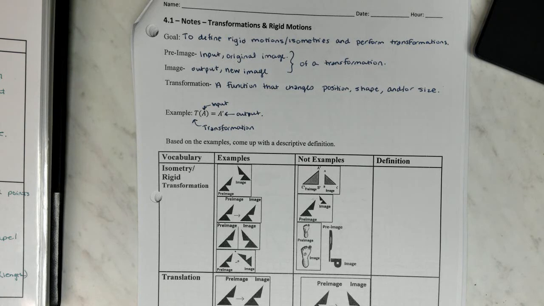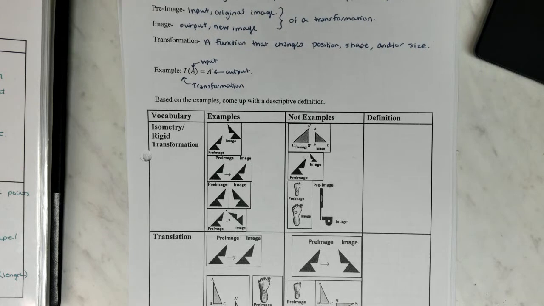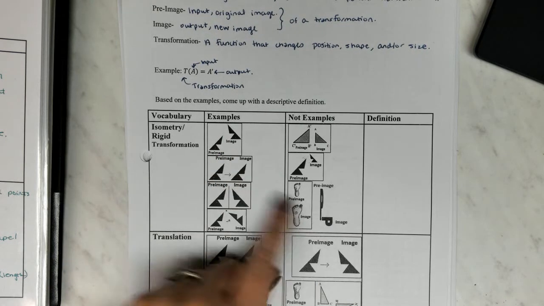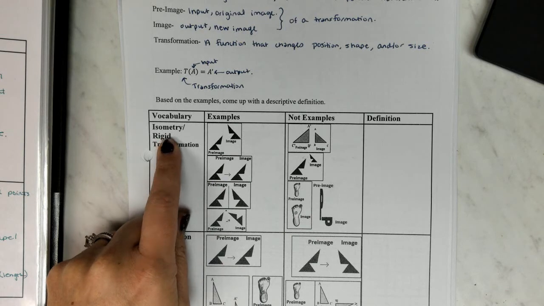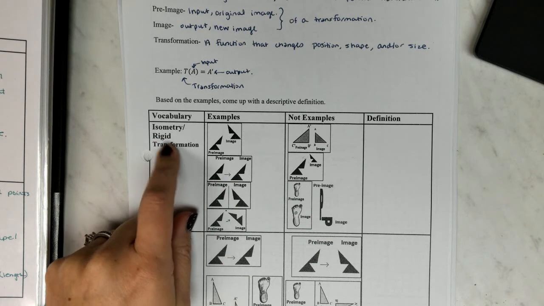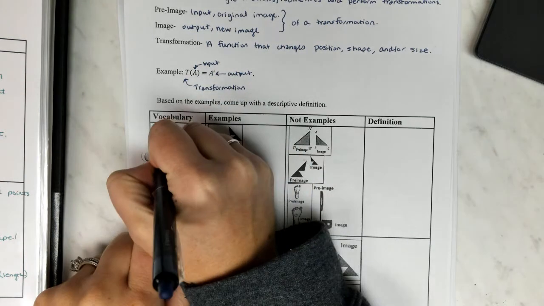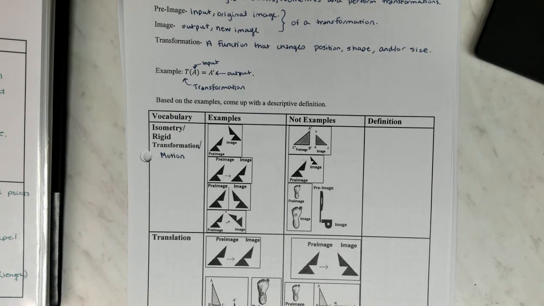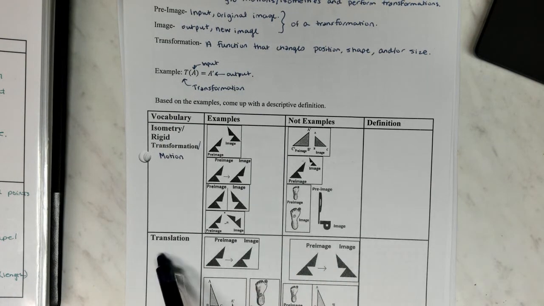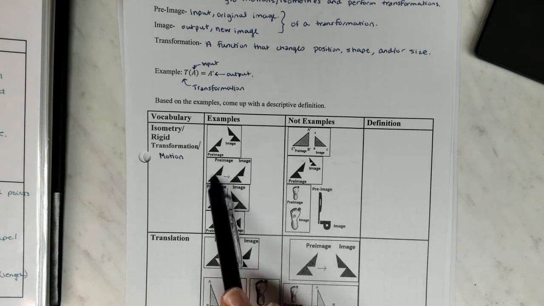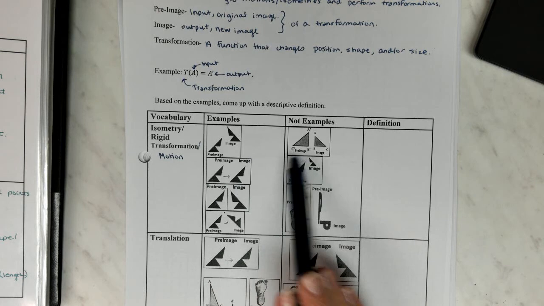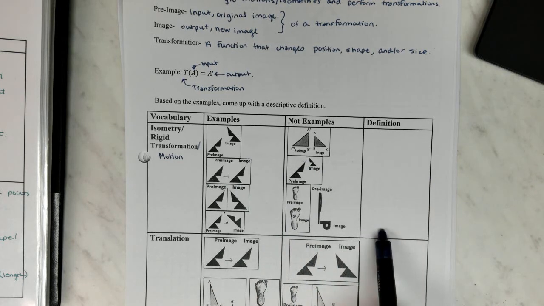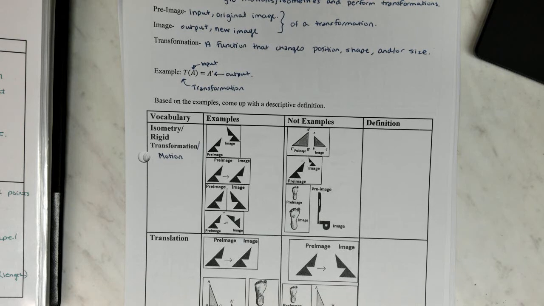Go ahead and hit pause on the video in just a minute after I give you directions. It says, based on the examples, come up with a descriptive definition. So I want you guys to try and look at the examples and not examples to come up with what is an isometry or a rigid transformation. A rigid motion or a rigid transformation, we'll add that word in there too because these are all used interchangeably. So you have to be able to recognize it as any of those words. But all of these, the translation, you're given a pre-image and an image and something is happening. These would be not examples, but I want you guys to try to, on your own, come up with the definition. So hit pause now and try to come up with those.